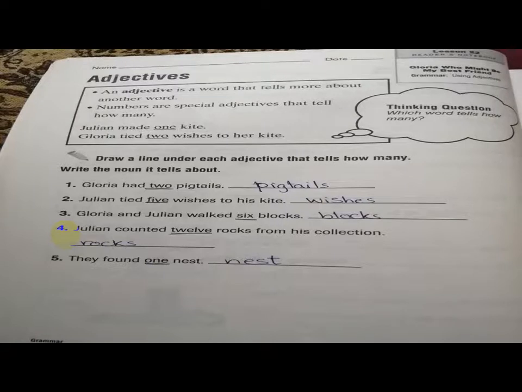Now let's answer page 98. Here, draw a line under each adjective that tells how many. Then write the noun it tells about. Here, Gloria had 2 pigtails. Where is the adjective? Super, number 2. And where is the noun that number 2 describes? Pigtails. Julian tied 5 wishes to his kite. Where is the adjective here? Number 5. All the numbers are adjectives. And where is the noun that number 5 describes? Wishes. Super.